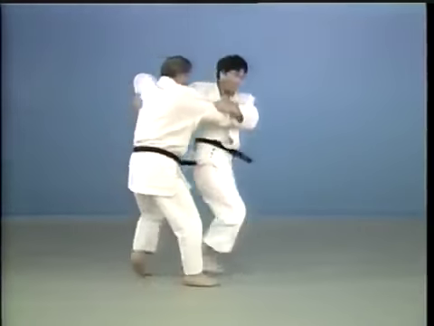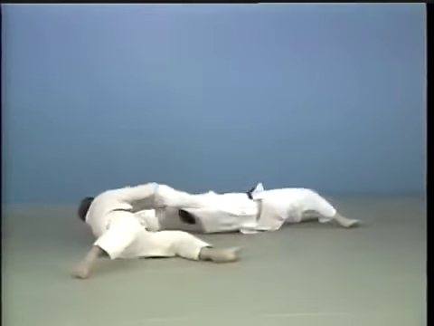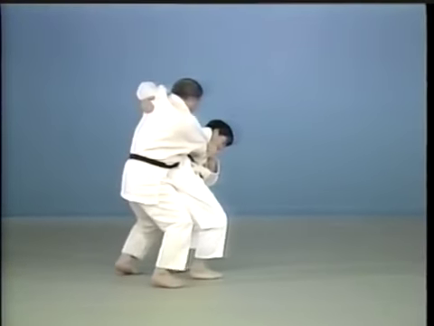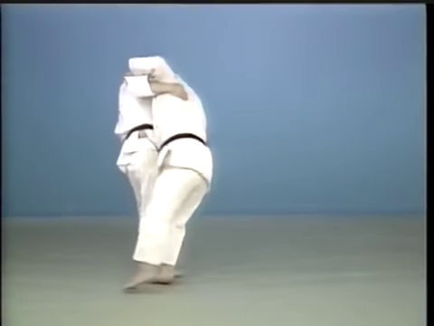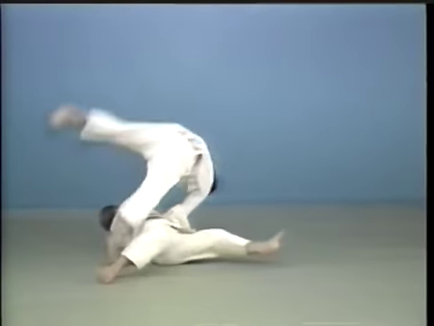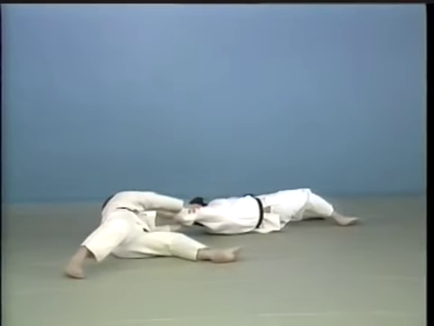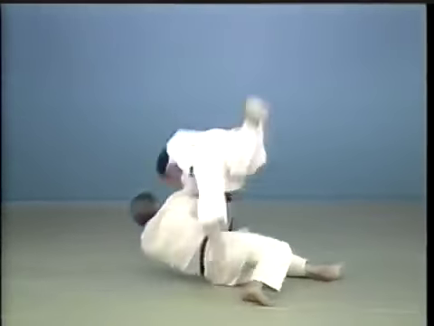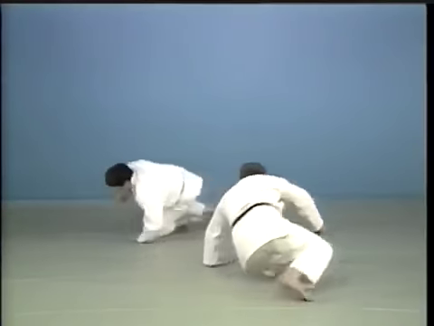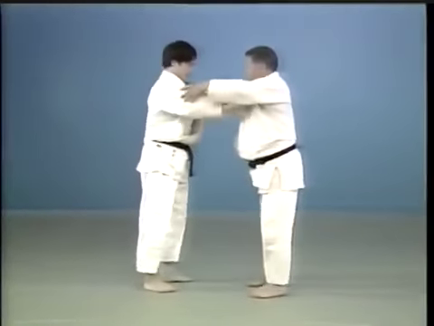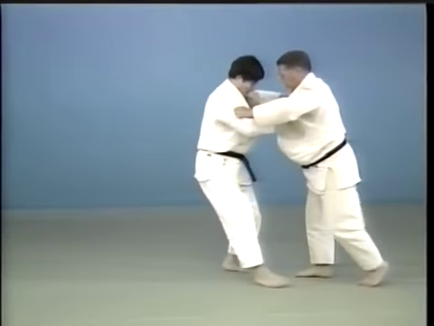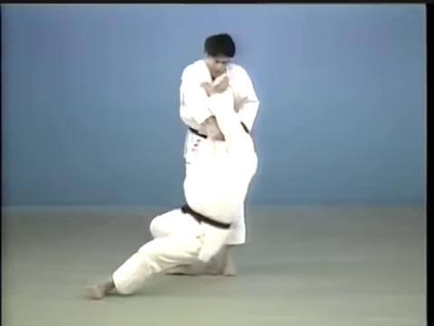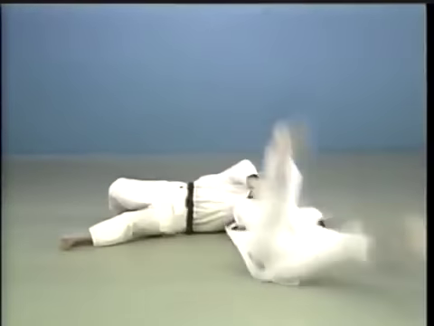Here the opponent's Ogoshi is transformed into a Yoko Wakare. As soon as your opponent attacks with Ogoshi, you open sideways and turn it into a Yoko Wakare. Transforming your opponent's Deashi Harai: when your opponent attacks with Deashi Harai, step up close and, sacrificing yourself, throw sideways with a Yoko Wakare. Yoko Wakare can also be performed as Nagewaza on the floor.